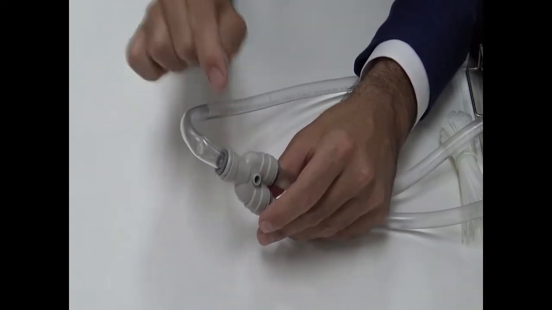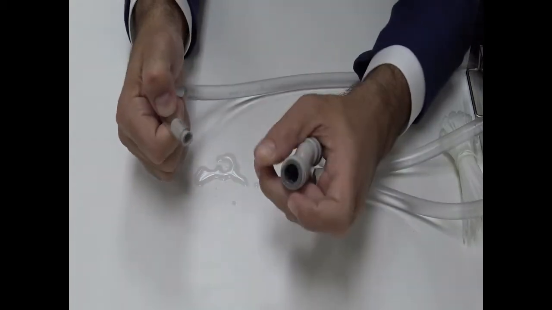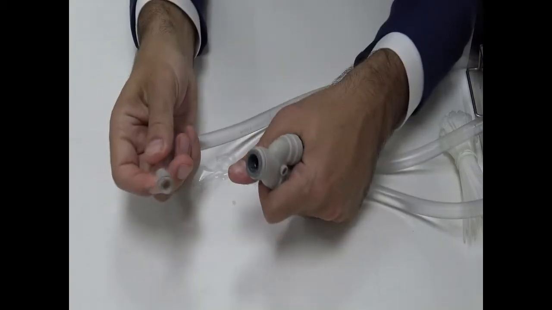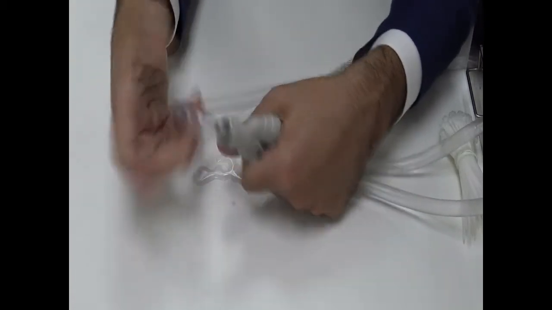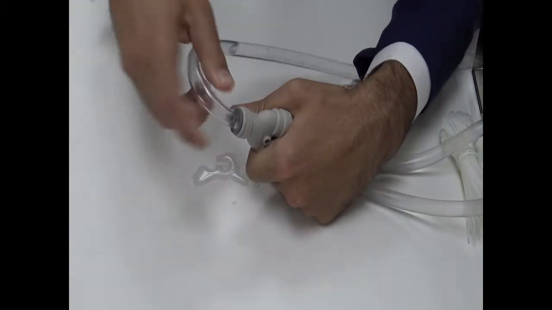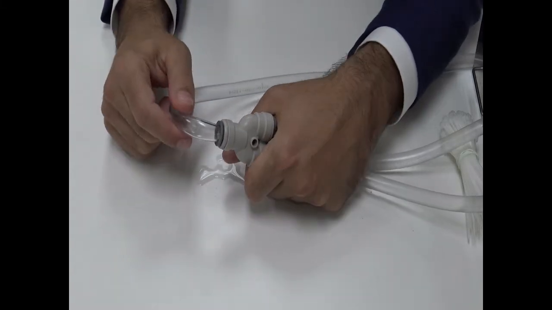It has to be fully inside. Let me show you again. I'm just pressing the plate again to take it out. This is how it's going to come. Push it. Don't leave it like that, otherwise it's going to leak. Just keep pushing until you get the full lighter gray inside the connection.